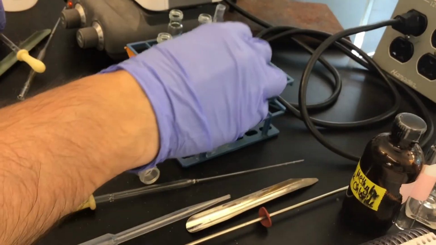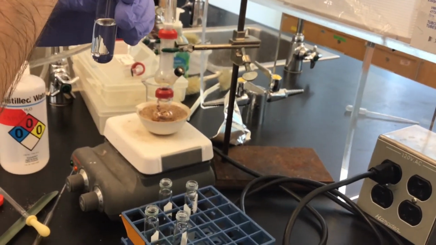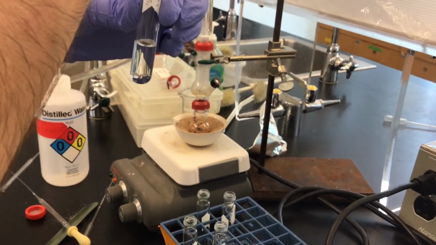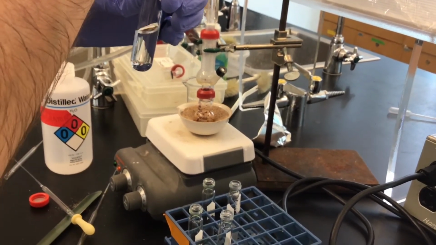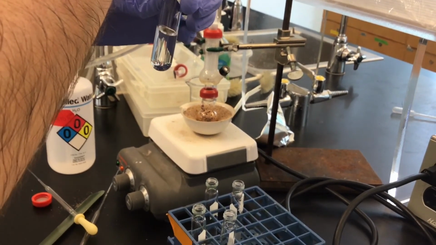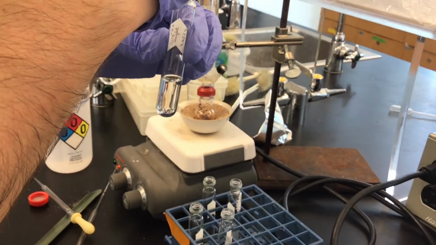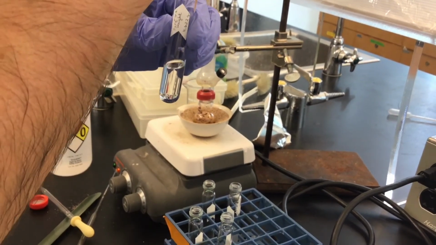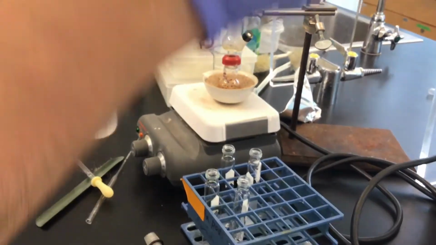Set that aside. And now what I've got is my dried organic layer in my culture tube with the tare weight. And once we evaporate off the methylene chloride, we can get the final weight of our aldehyde, and we can then calculate how much cinnamaldehyde we isolated from that original 1.006 grams of cinnamon bark. Typically, it's around 3%, so we'll see if we did a good job or not.